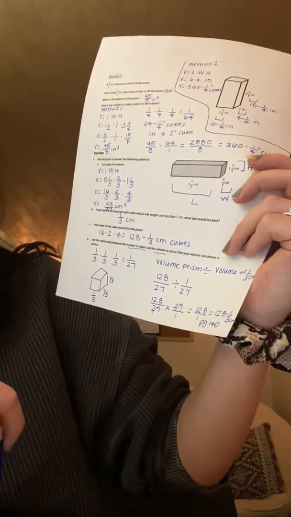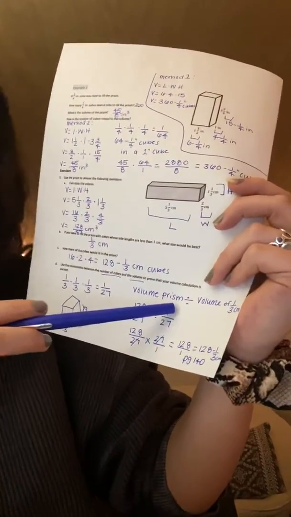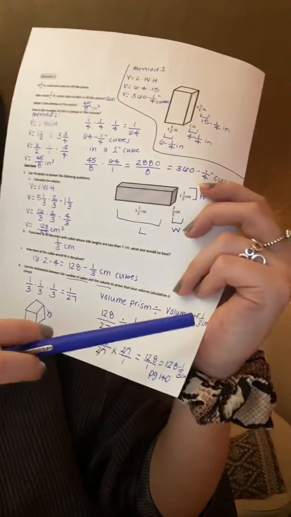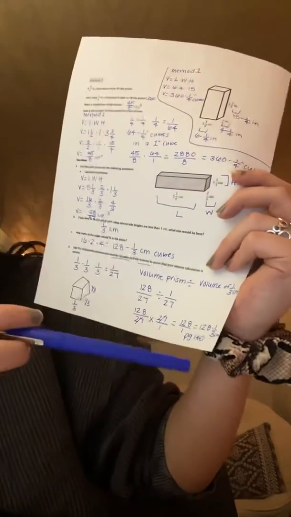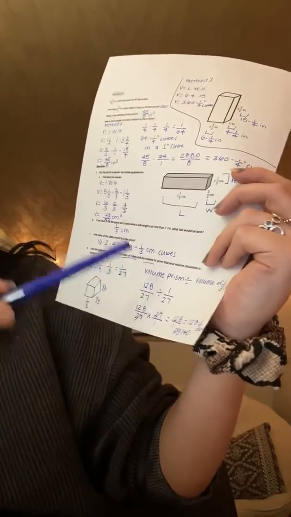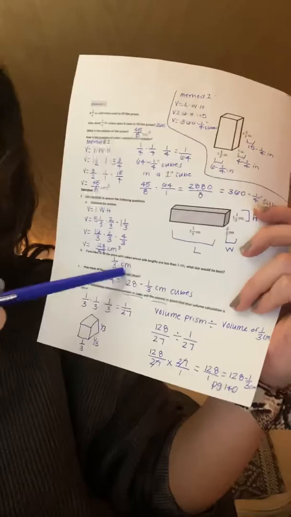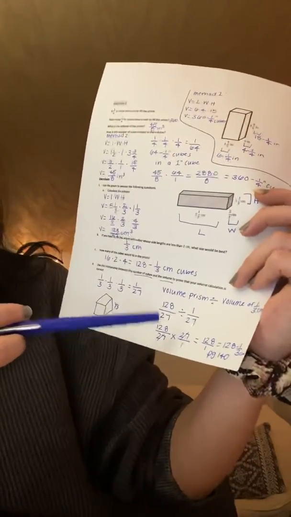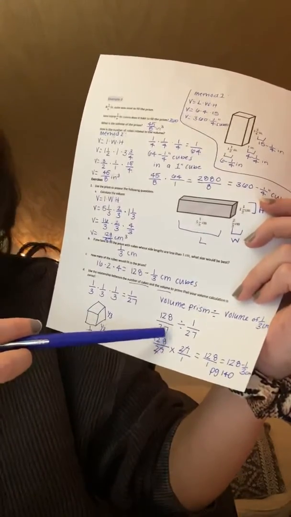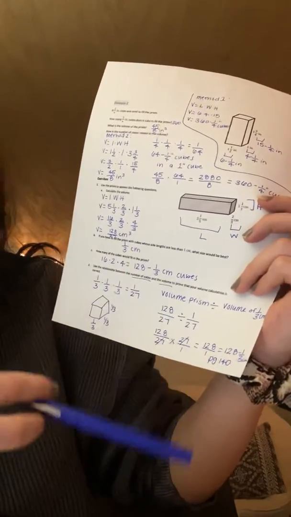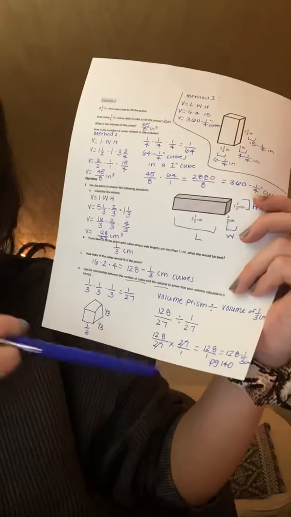And then I'm going to take the volume of my prism and I'm going to divide it by the volume of my 1/3 centimeter cube right there. So I knew that my volume of my prism from my answer right here, this is the volume of the prism. This is where I got my number from. I did 128/27. Again, I got that from right up here. And then I divided it by 1/27.